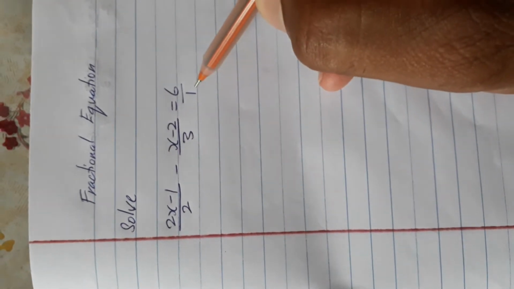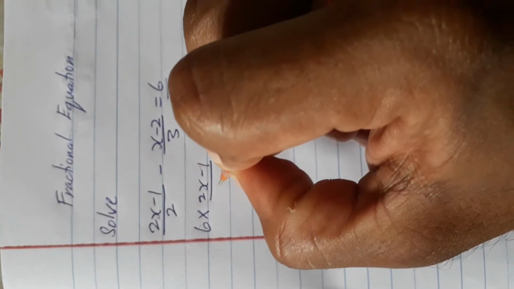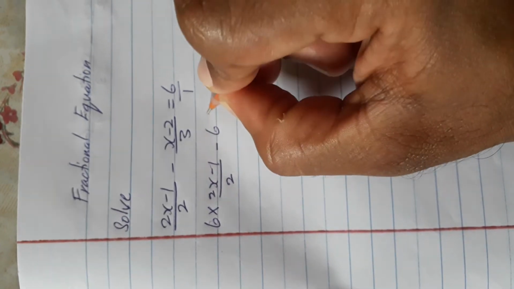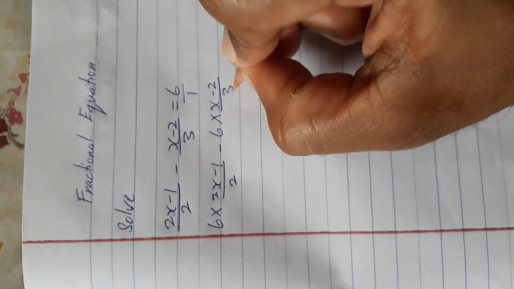So there are two ways we can work this problem. I'll work it both ways. One way we can find the LCM. So the LCM of 2, 3, and 1 will be 6. So the LCM we multiplied by each fraction. Good. Why we do this? Because we want to get rid of the fraction. So by multiplying each fraction by the LCM, we'll eliminate the fraction.